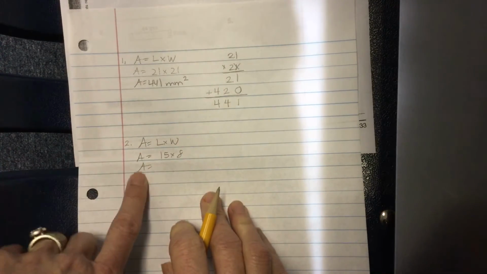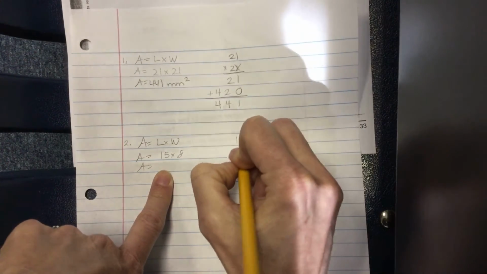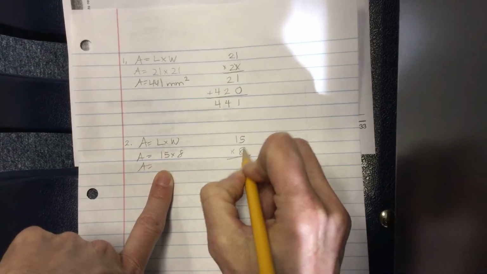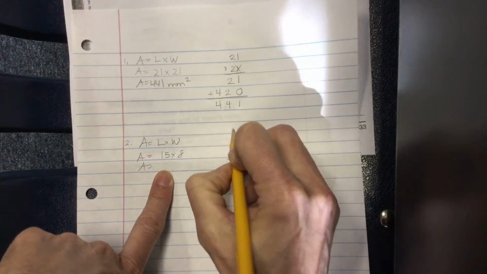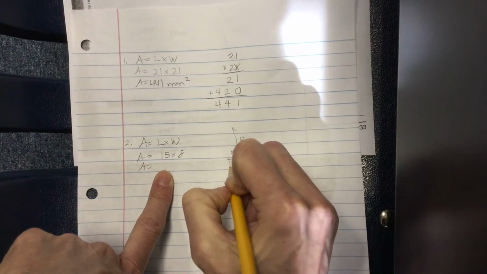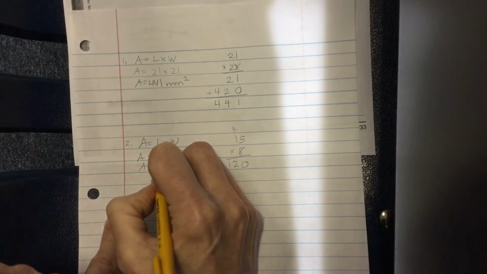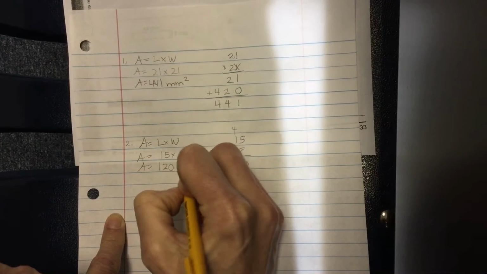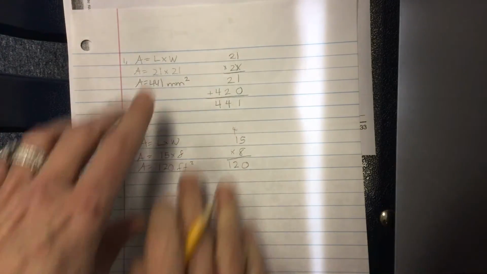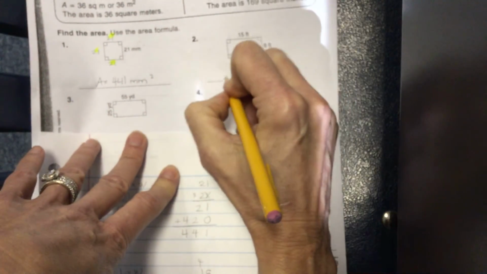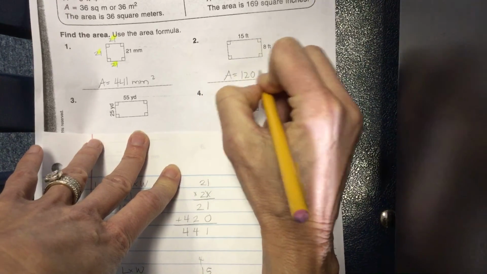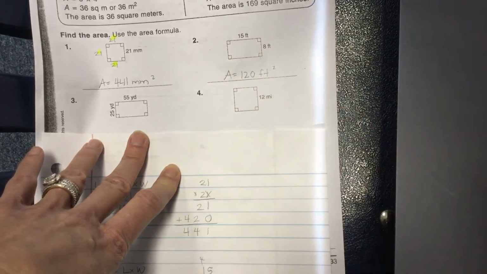Area equals, so I'm trying to solve for that. So I'm going to do my multiplication over on the side. 8 times 5 is 40, 0 carry your 4. 8 times 1 is 8 plus 4 more is 12. So my area is 120 feet squared. So now I'm going to go back and write my answer on my worksheet, making sure that I have my feet squared.